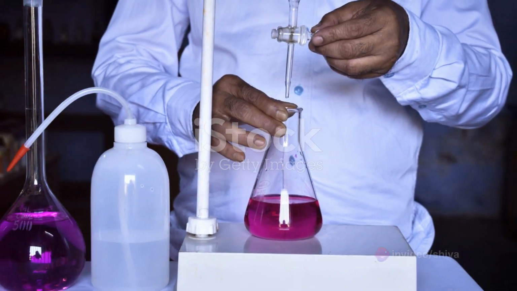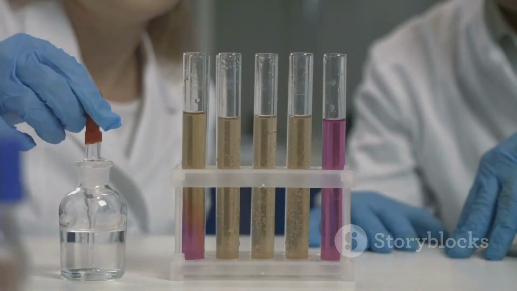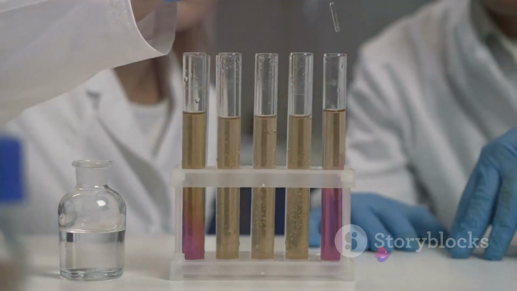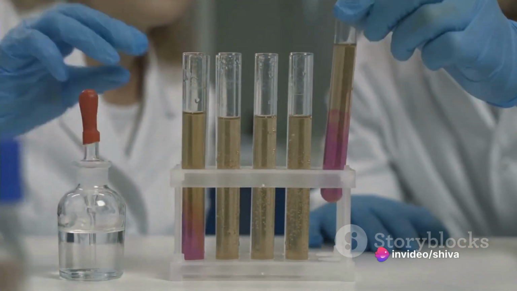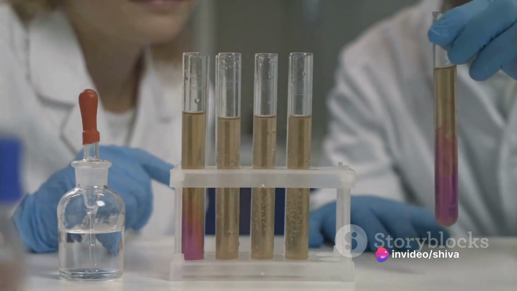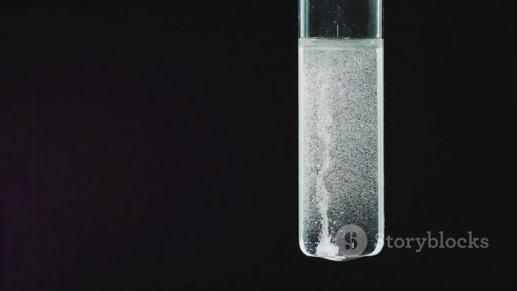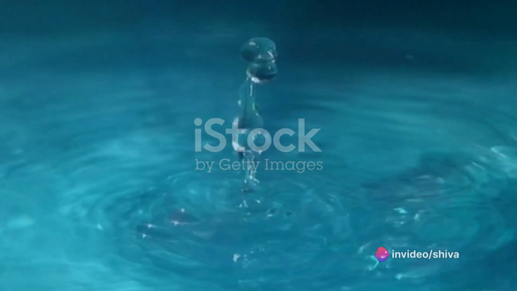Now imagine a party where these two types of guests meet, the acids and the bases. What do you think will happen? You guessed it. The acids will start giving away their hydrogen ions, and the bases will start accepting them. This is where the magic of chemistry happens. The exchange of hydrogen ions between acids and bases is the crux of what we call a neutralization reaction.